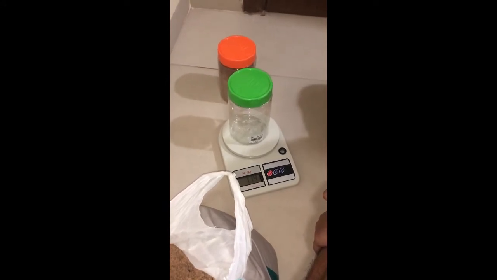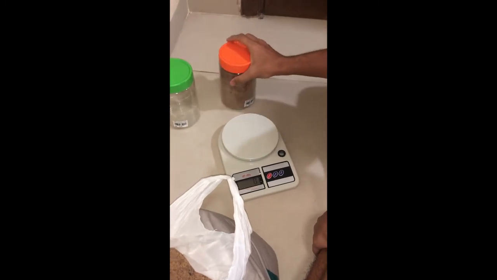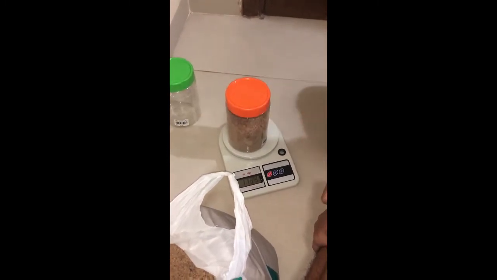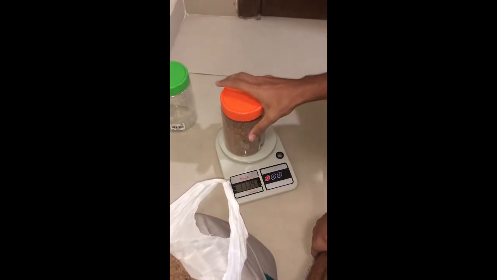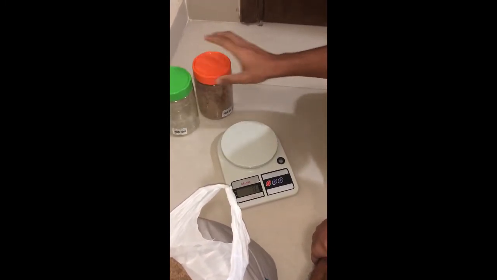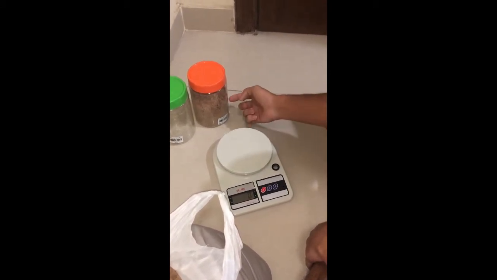It's about 114 grams. Going to this sample, it's about 1,114 grams. So we could conclude that the difference between the samples is about 1,000 grams, which is the mass of the sample itself.